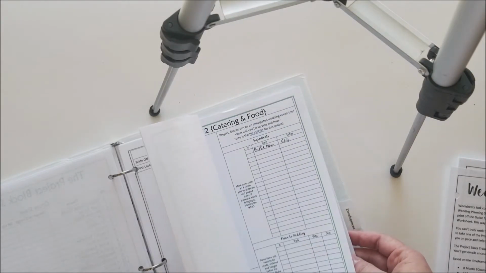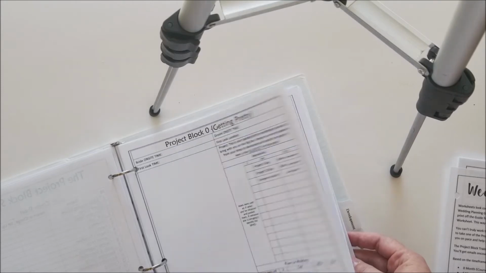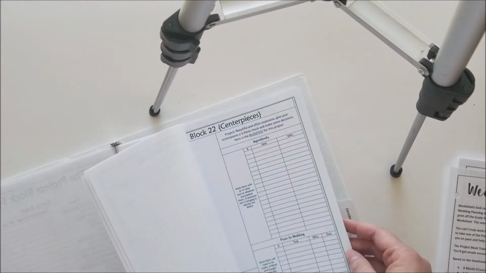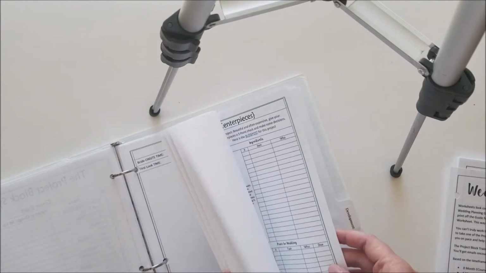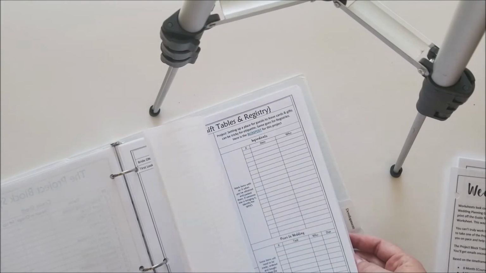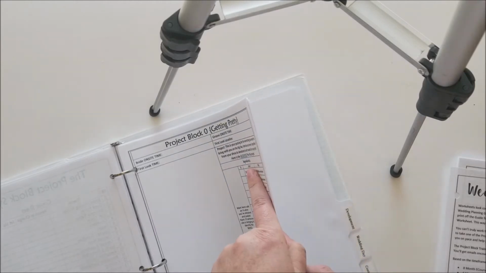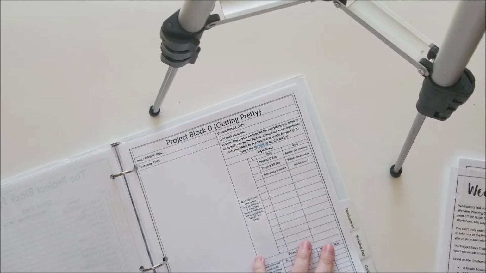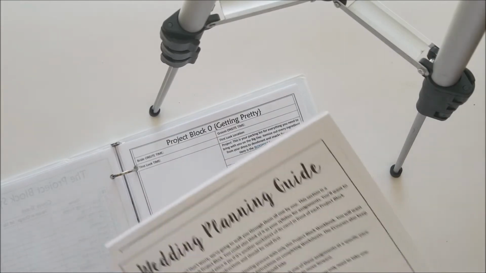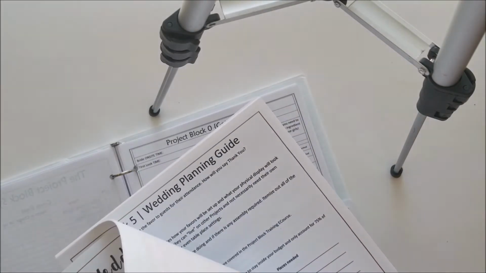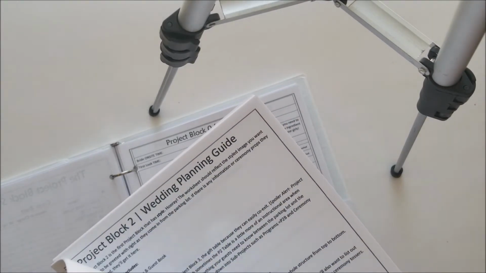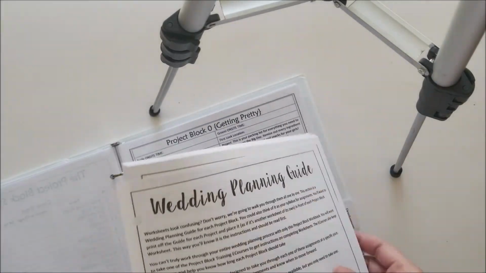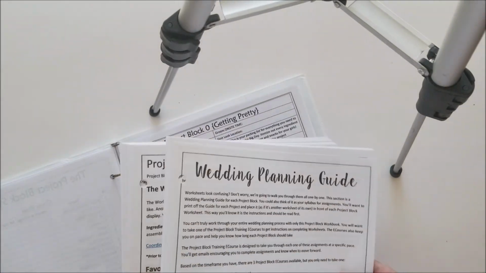So the reason that I've been holding you off on buying this workbook is because I've changed it. I've made it much bigger and much better for this 2018 season. What I've been doing is altering the worksheets. This used to be a 35-page document that was strictly worksheets, but what I've been doing the past month is adding planning guides that go with all of these worksheets. So now the project block workbook is actually 70 pages of awesomeness.